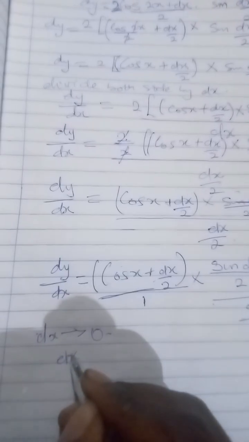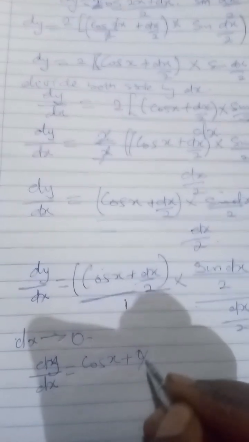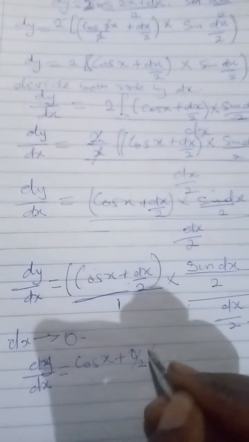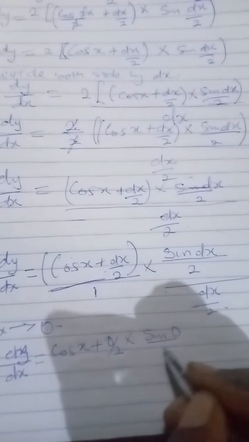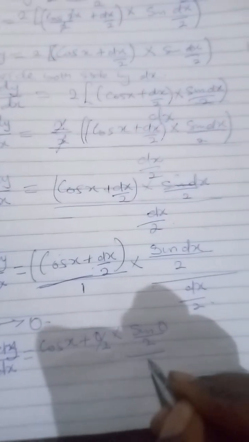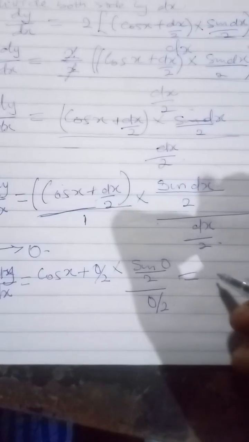So your dy dx now will be cos x plus 0 over 2 multiplied by sin 0 over 2 divided by 0 over 2. This now will give us cos x, of course, plus 0. Everything here is 0: sine 0 over 2, then 0 over 2. Do we get it now?